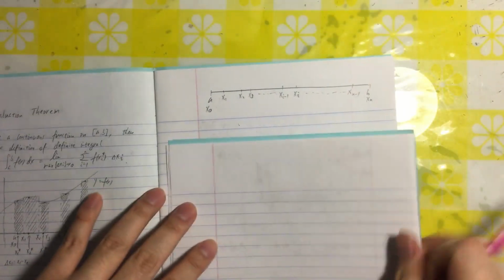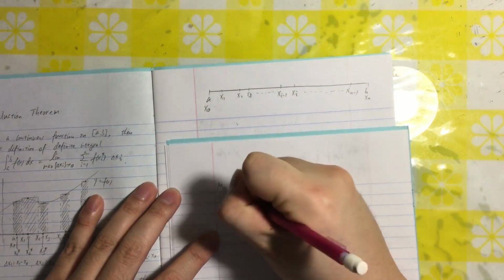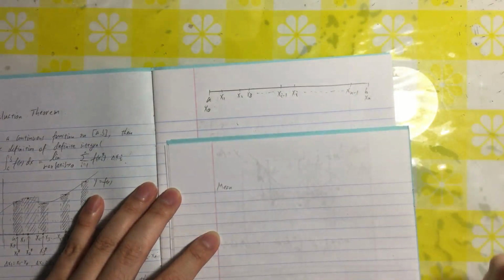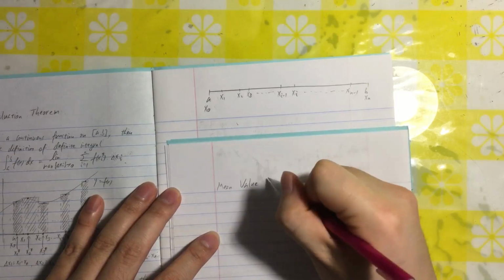Next we recall the mean value theorem. That's what you learned last semester. What's the mean value theorem?